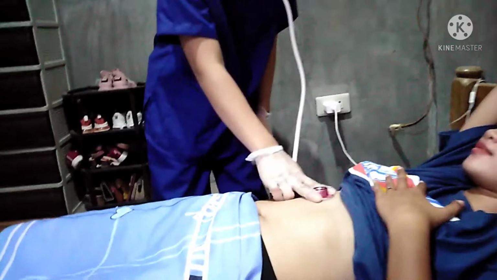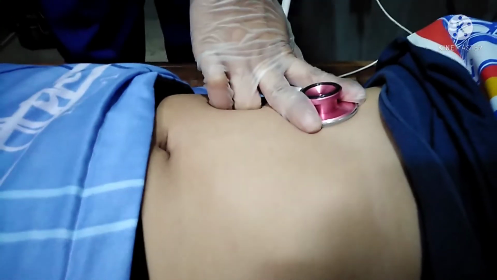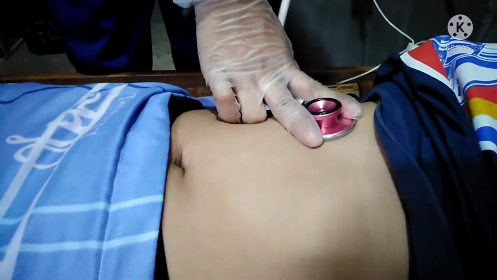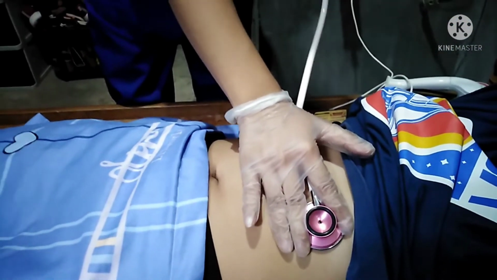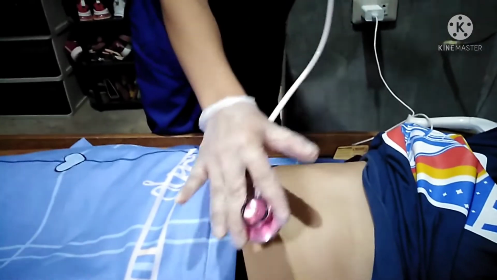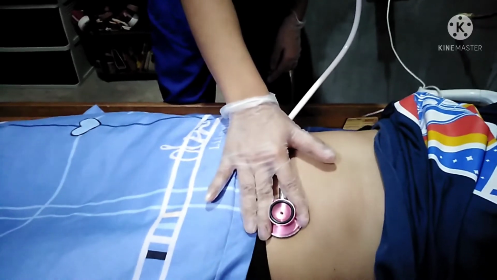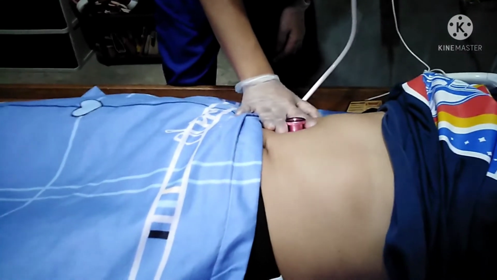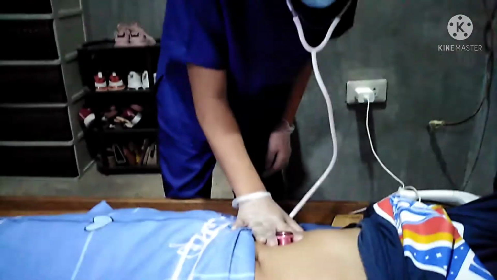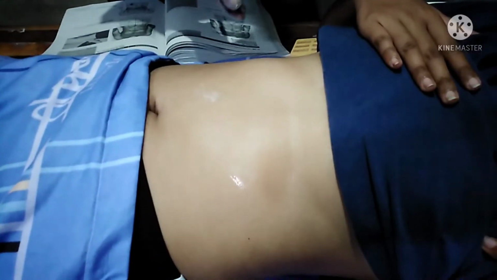Auscultate for bowel sounds, then for vascular sounds.